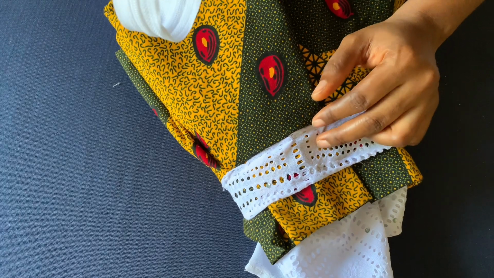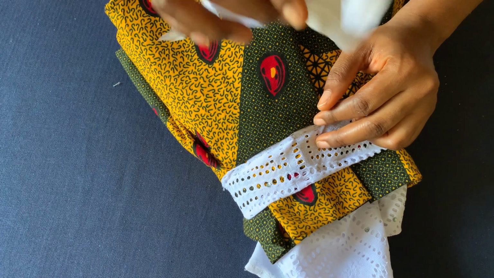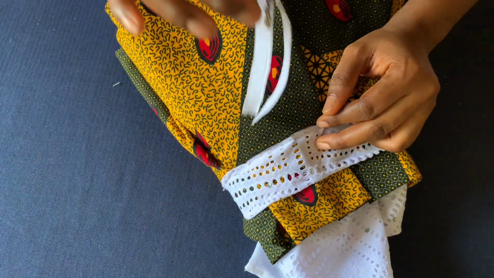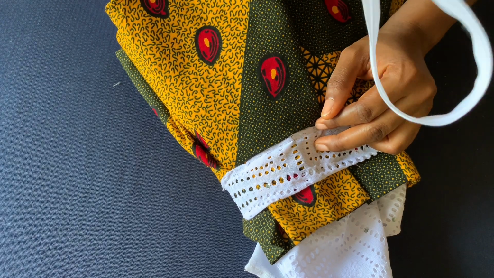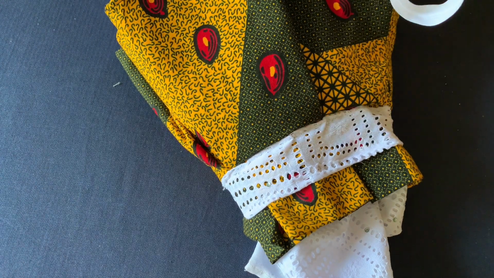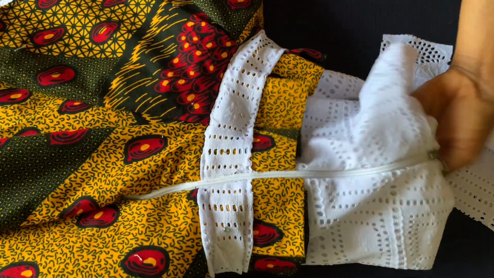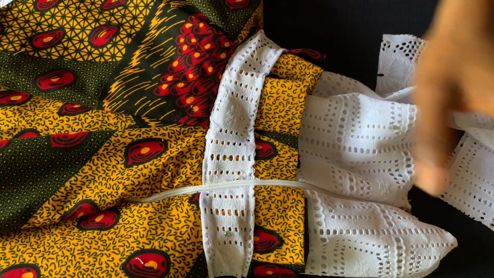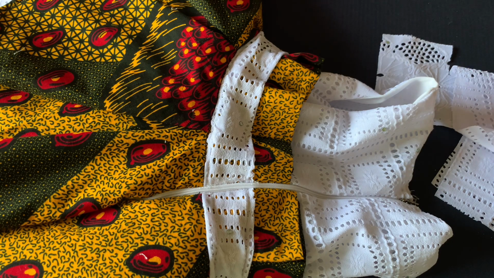So guys, I finished attaching the band to the dress, and the next thing I'll do is attach a zipper to this dress. I have a matching white zipper which I will attach to the dress. Okay, so guys, I'm done attaching the zipper to the dress, and what is left now is for me to make a bow and attach it to this dress.